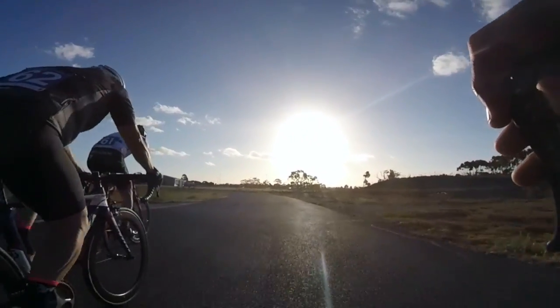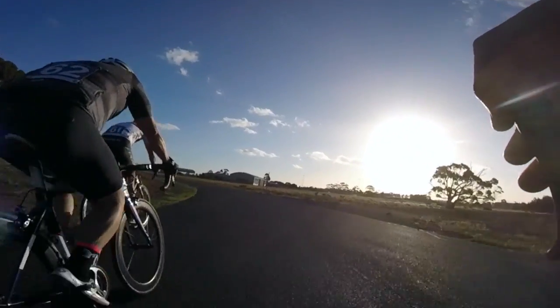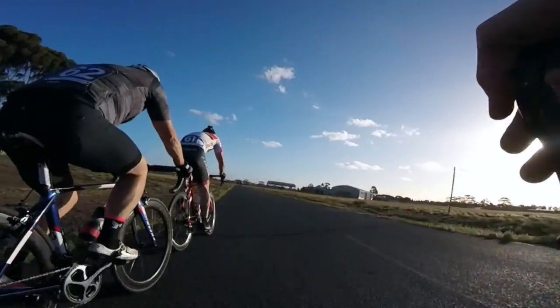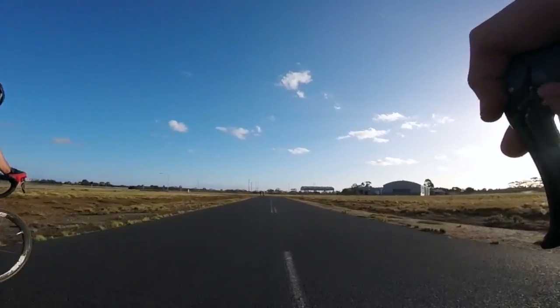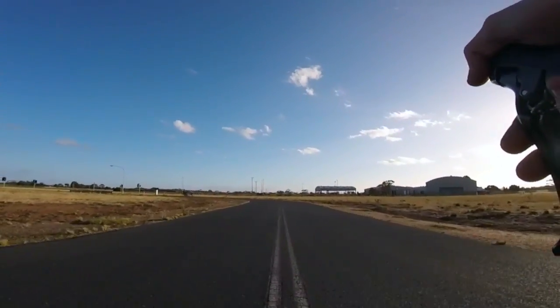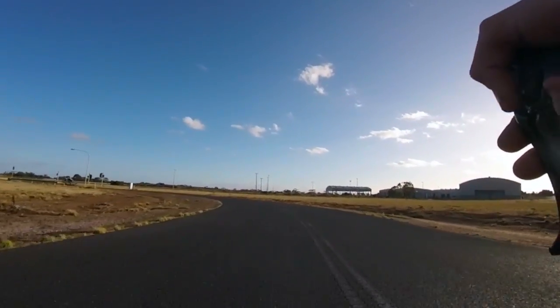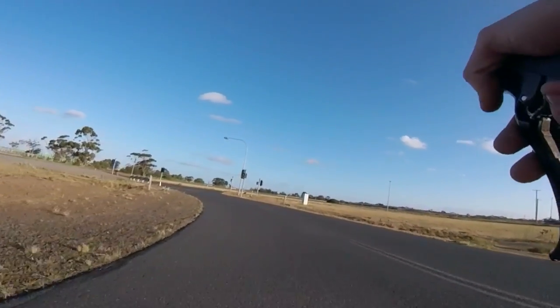See, he's number 62, I can't remember his name, and he is quite a strong fellow. He's quite a good rider. He's a big lad, but he's a good rider. So I've taken the opportunity here. I've gone, okay, no one's trying to close this down. It's got to get closed down. Otherwise, I'm not in it.